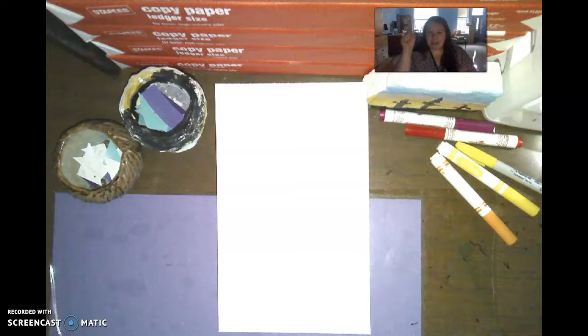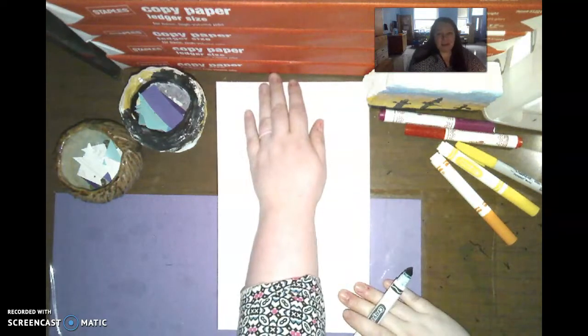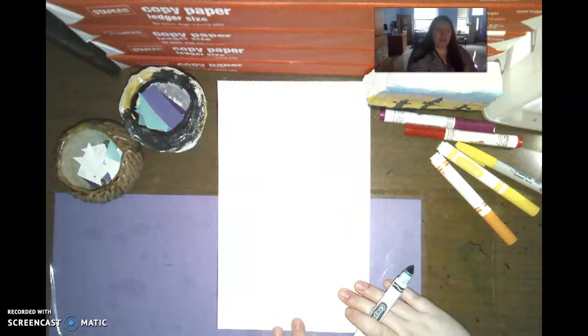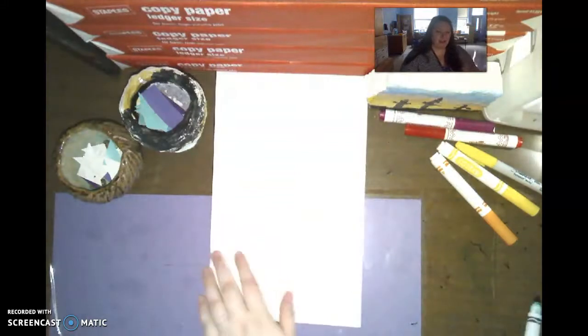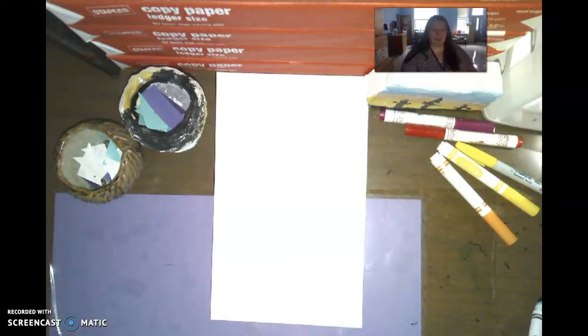So can you point to the sky? All right, now point to the ground. That is a vertical line. Let's try again. Point to the sky, point to the ground. That is a vertical line. So if we have our paper vertically, we have it really, really long ways, right? If we hold our paper up like this, this is the sky, this is the ground, that is a vertical line. Sky, ground, vertical line.